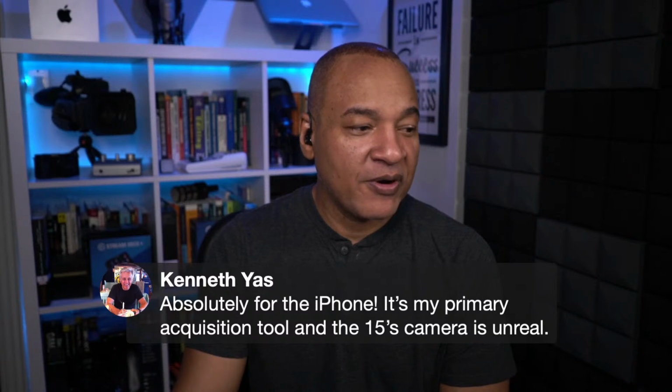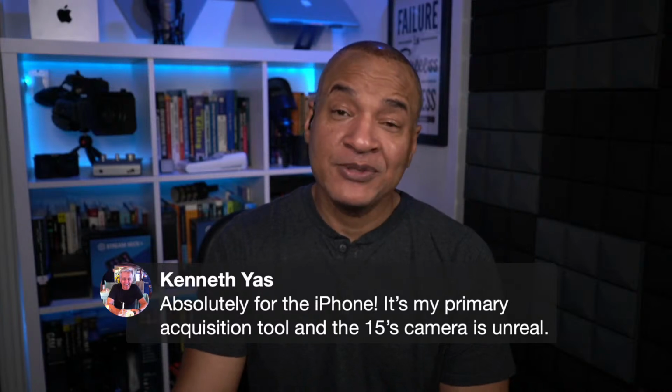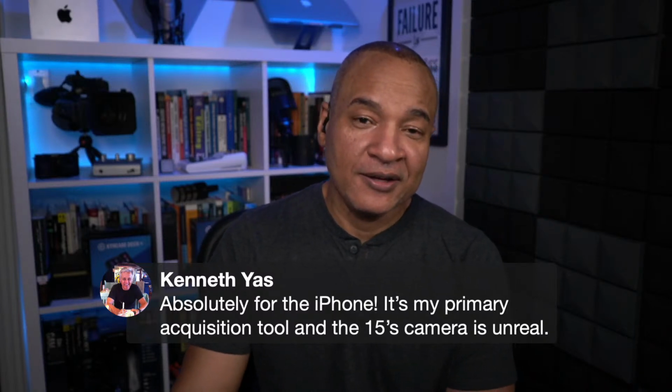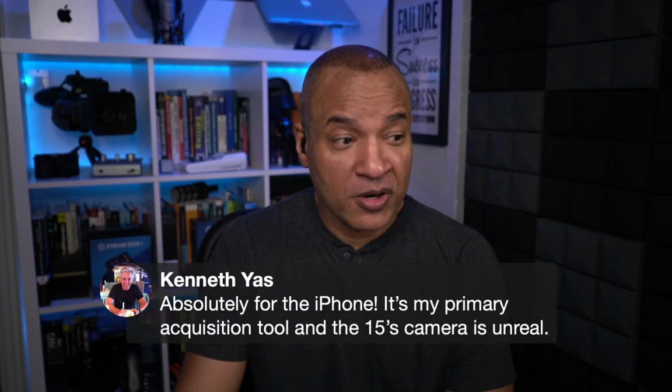Yes, love the cinematic mode on the iPhone. It's a great feature. And I guess, yes, show me the iPhone stuff, Mike. Absolutely for the iPhone. It's my primary acquisition tool, and the 15 camera is unreal. Yeah, I'm still on a 13. I'll probably wait for the 16. But yes, the camera on the iPhone is pretty remarkable. Even the microphone on the iPhone is pretty remarkable for being on device, on camera. There's some crazy AI going on there.